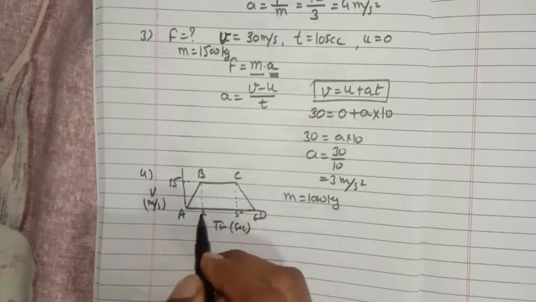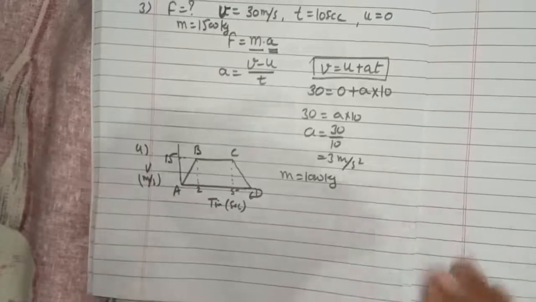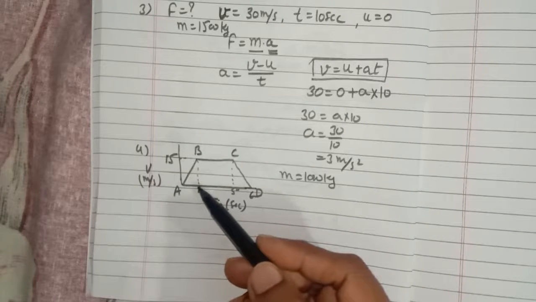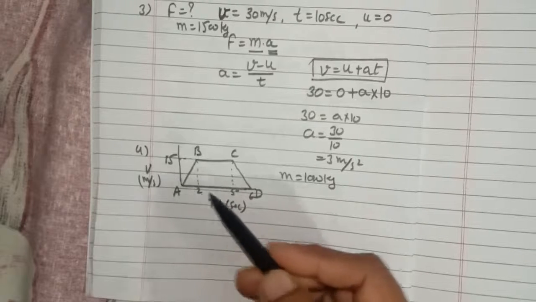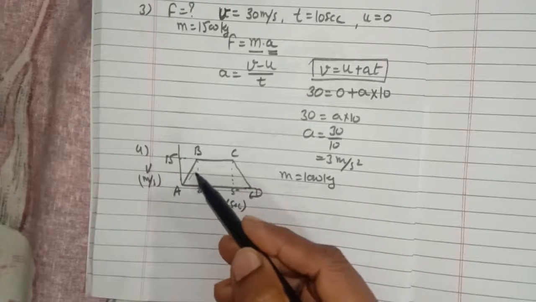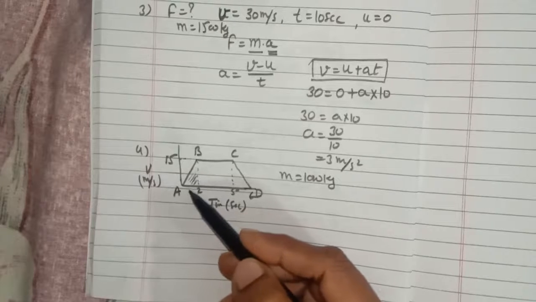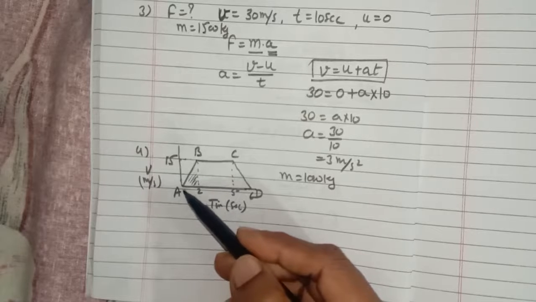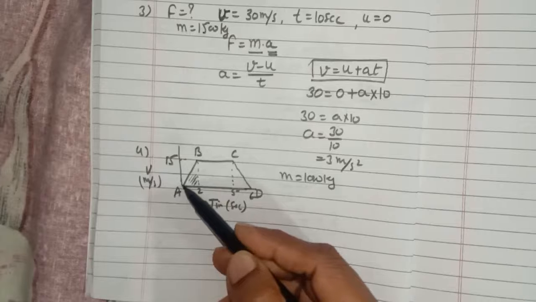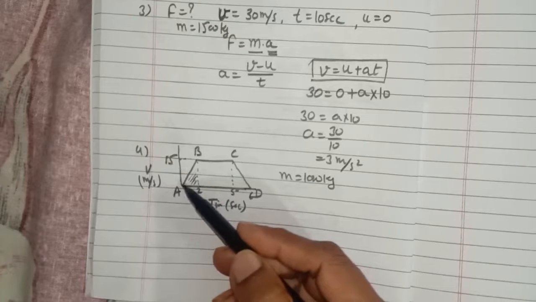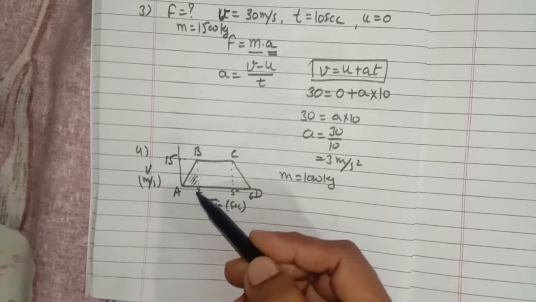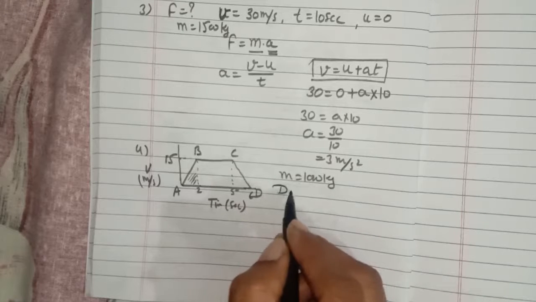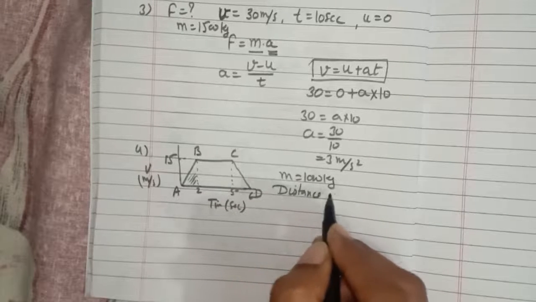The first part of the question is, what is the distance traveled by the car in the first 2 seconds? So again you should know that if you want to find the distance covered by the car in 2 seconds, for finding the distance by VT graph we will calculate the area of the graph. This is a triangular form, so we will find the area of this triangle. Since this is the graph which shows the 2 seconds, for finding the distance we will calculate the area of this triangle.